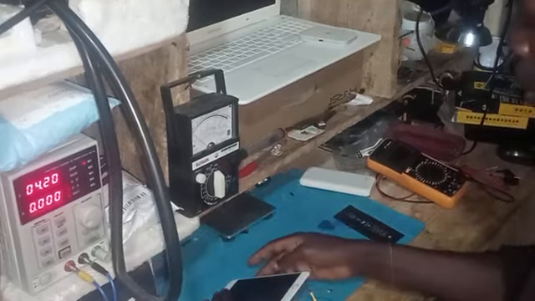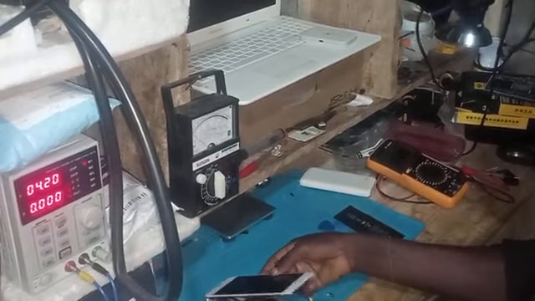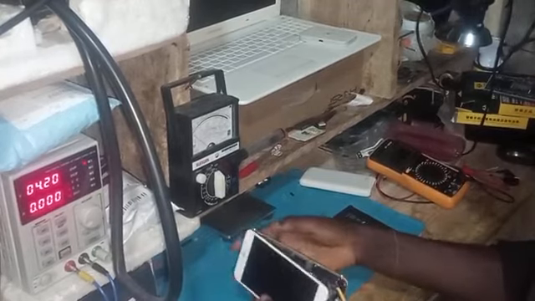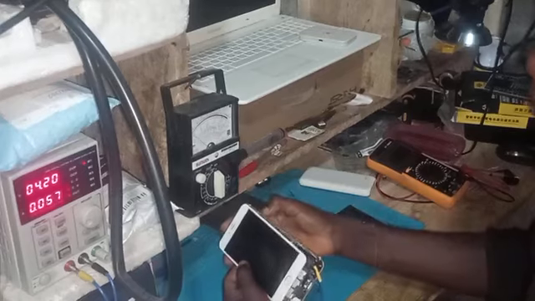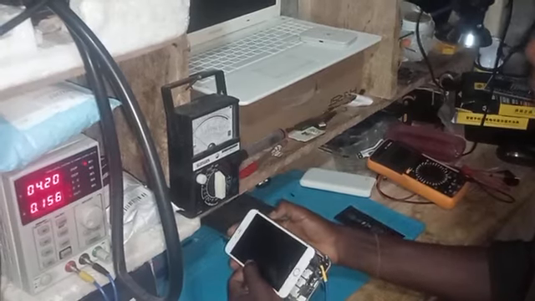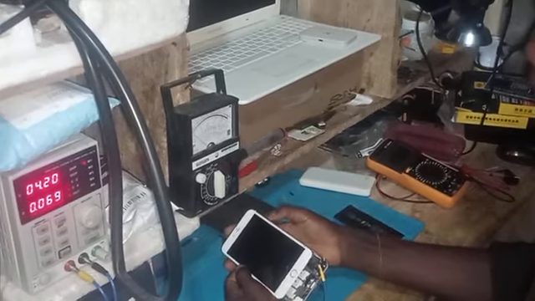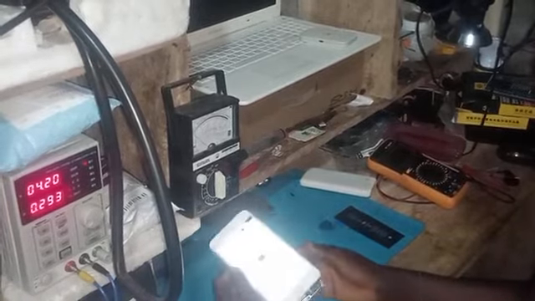Now let me power on this phone. Let me press the power button. You can see the amperes rising.